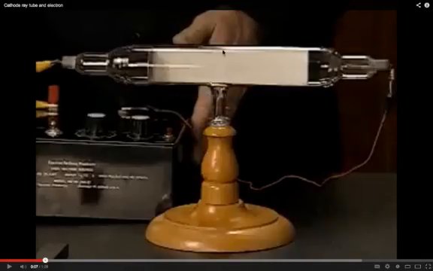This is what's called a cathode ray tube, and you can see here that we have one end connected to a positive potential and the other end connected to the negative potential of this high voltage power supply.